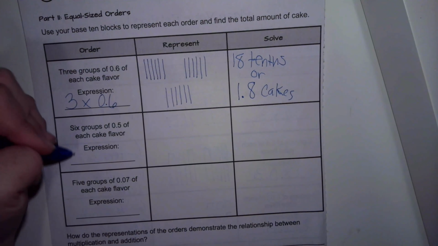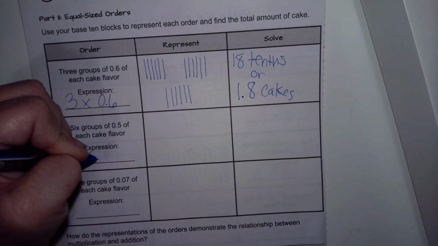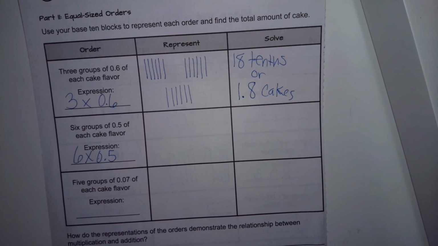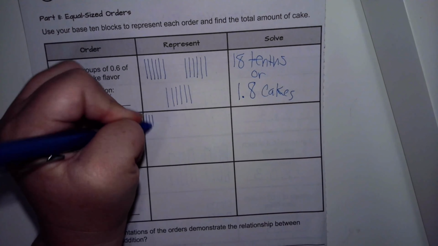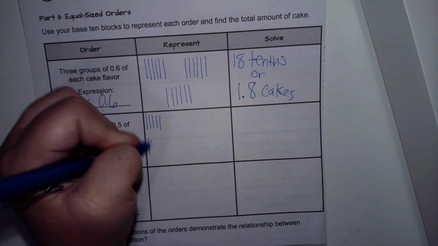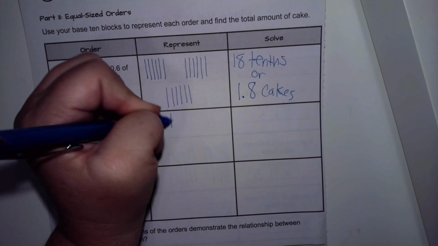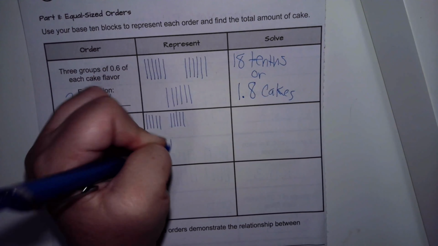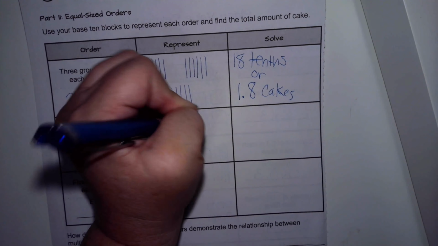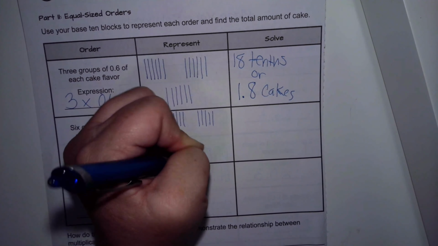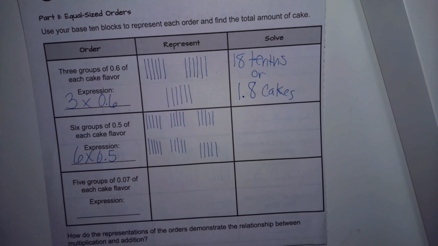Moving on, we have 6 groups of 5/10 of cake. So again, now I'm going to do 6 groups of 5/10. 1, 2, 3, 4, 5. Again, 1, 2, 3, 4, 5, for each group. There's my 6 groups of 5/10.